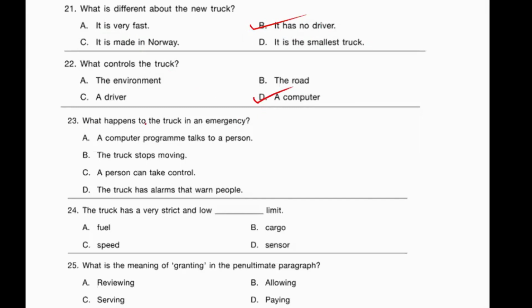Next, what happens to the truck in an emergency? So when an emergency arises, what happens? A person can take control. So option C is our correct answer. A person can take control over the truck in case of an emergency.